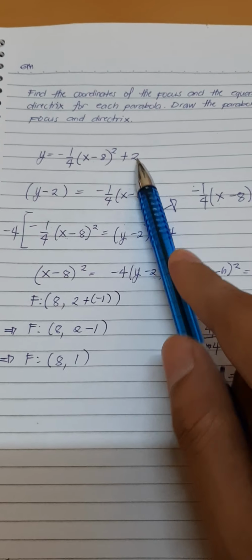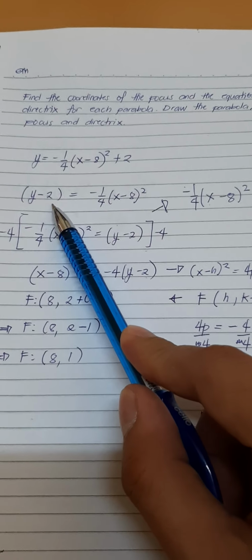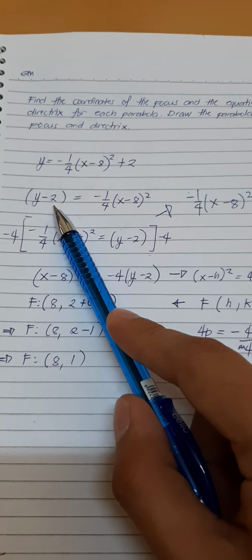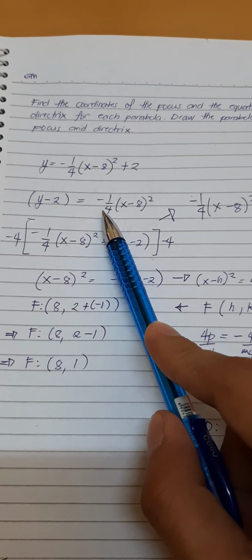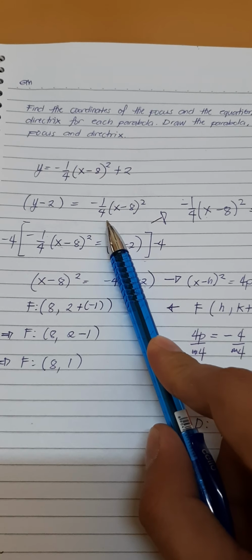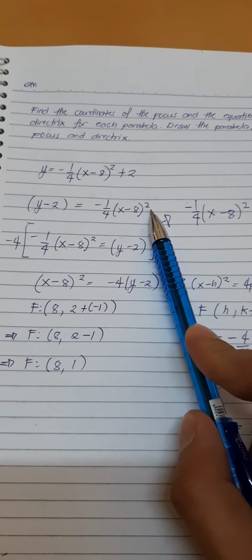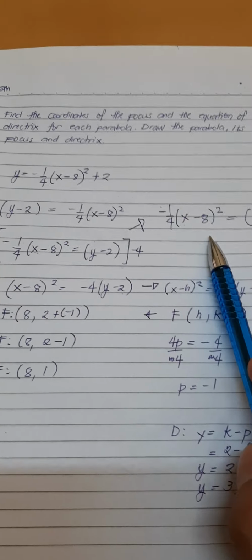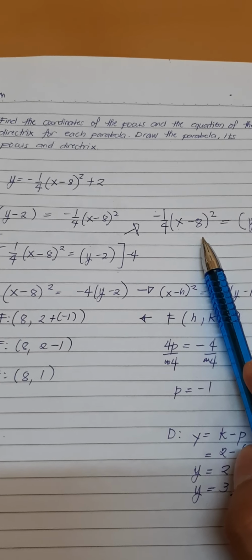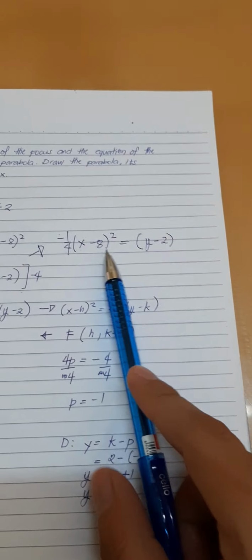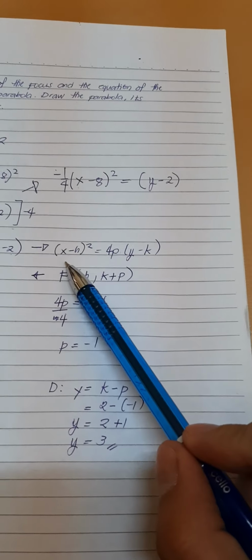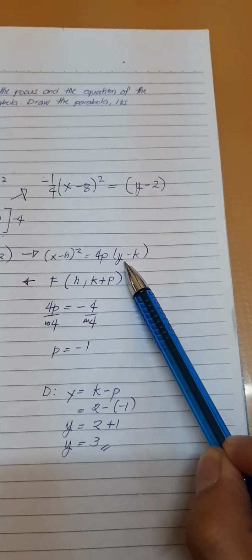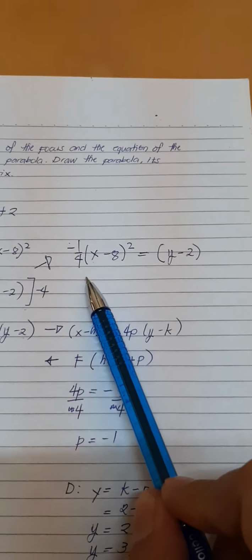So I just transpose positive 2 to the other side of the equation. That will give you the negative sign of positive 2. So we have negative 2 here equal to -1/4 (x - 8)^2. Next, I will write this again by arranging it just like the format of the parabola with vertex at (h, k), which is in the form (x - h)^2 = 4p(y - k). So we have it here.